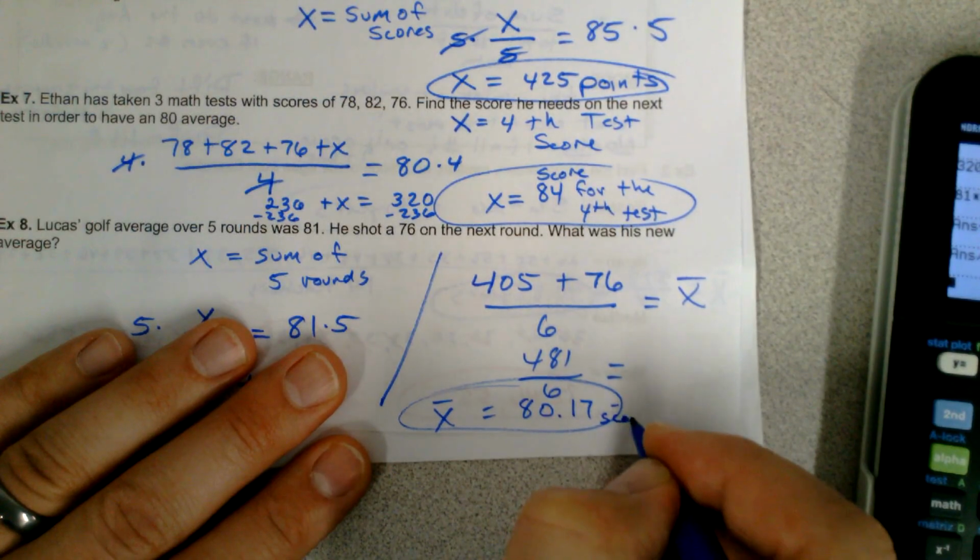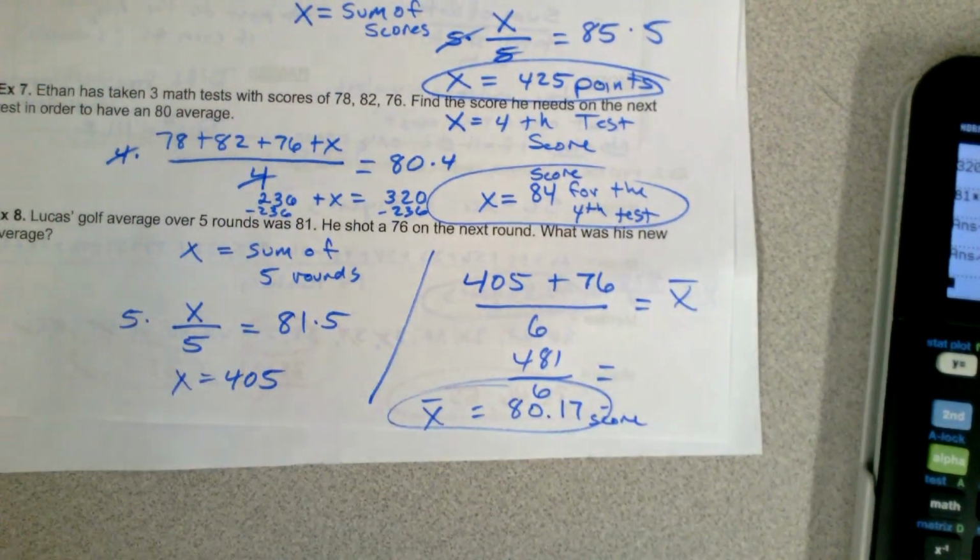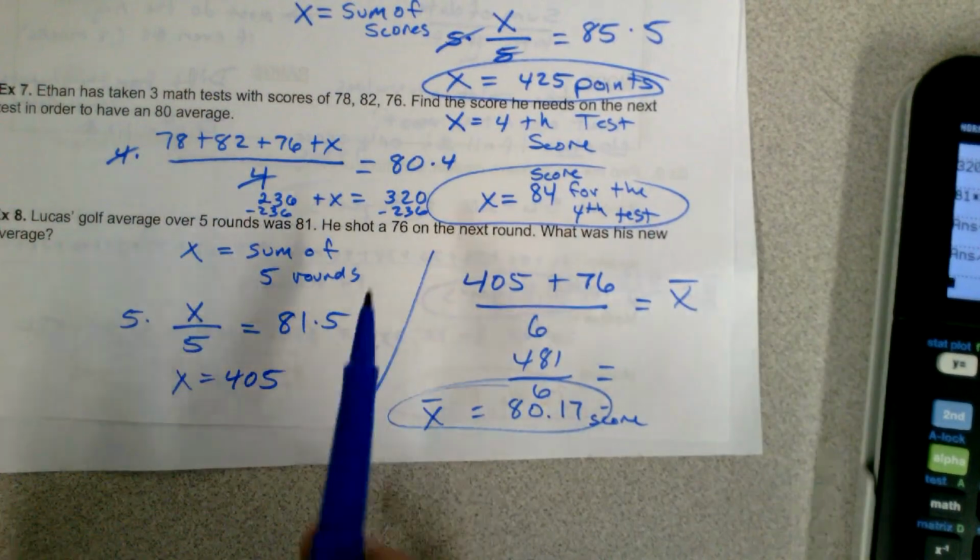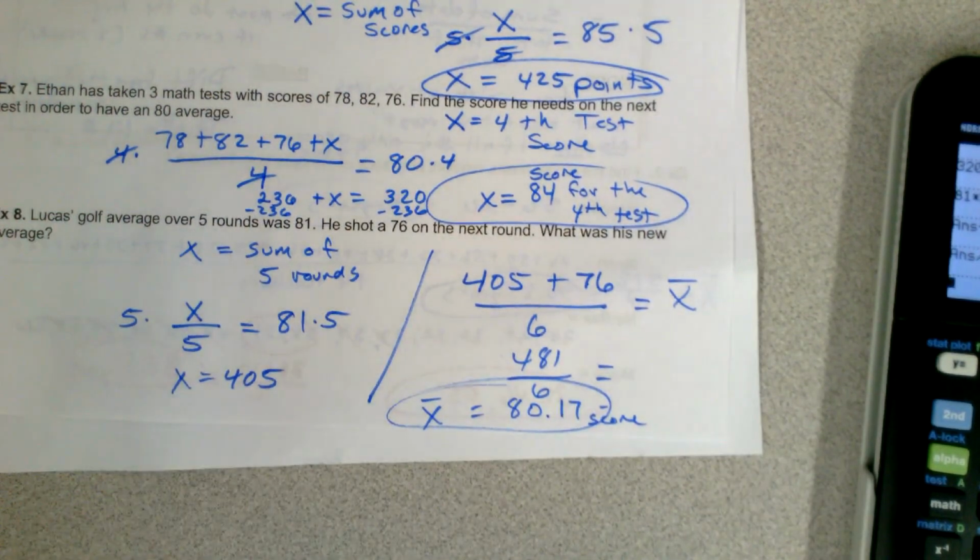And that's his score, if I have some units to it. So it went down a little bit. He went from an 81 down to about an 80. We'd call that about an 80 if we rounded.